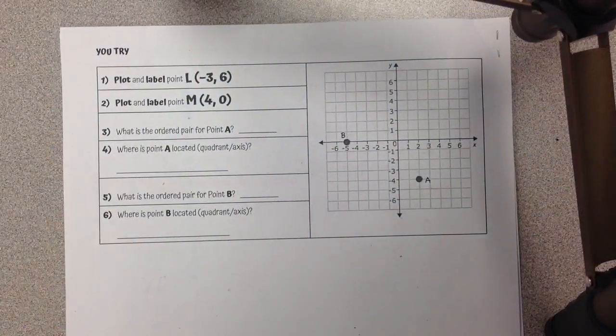Go ahead and try your U-tries on the back.